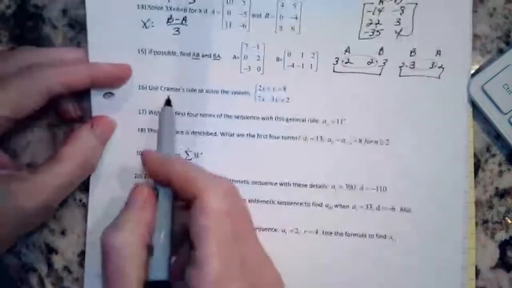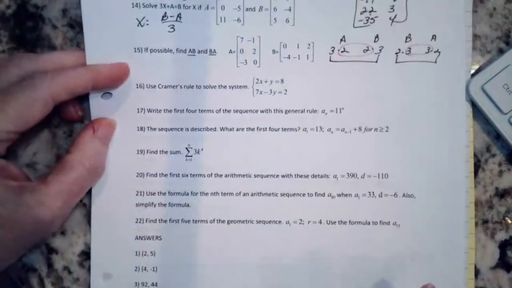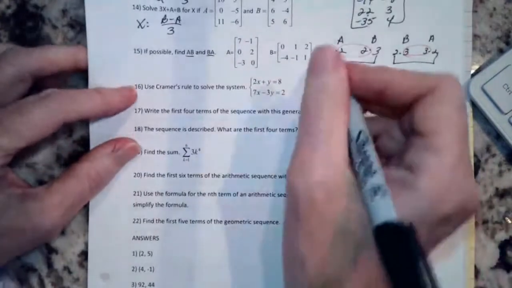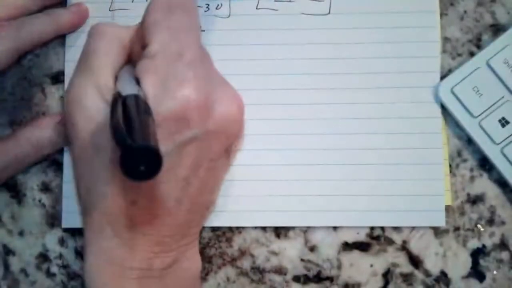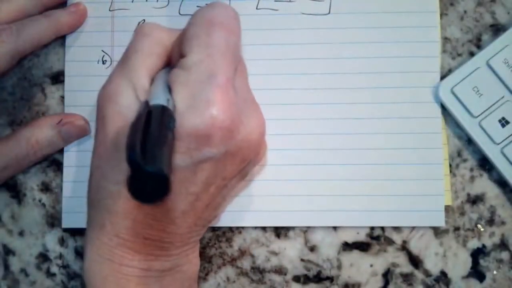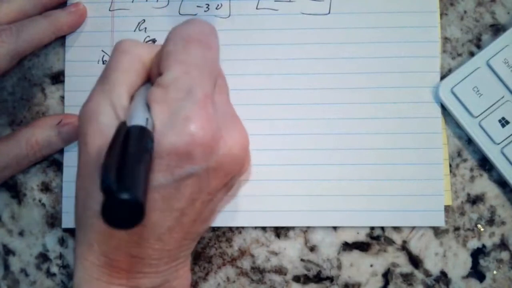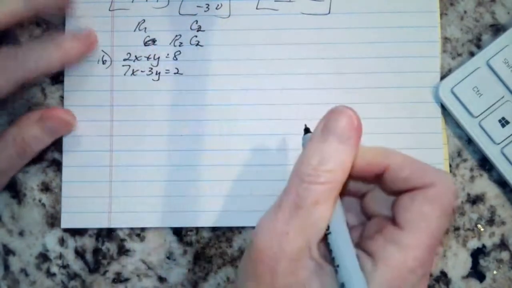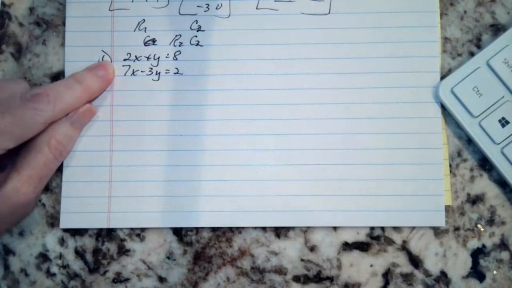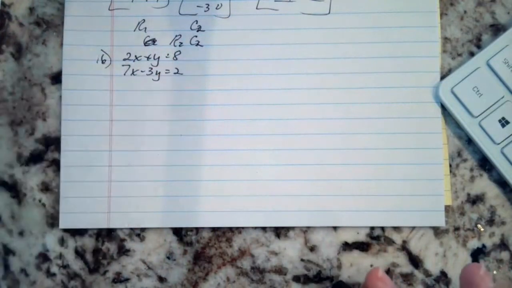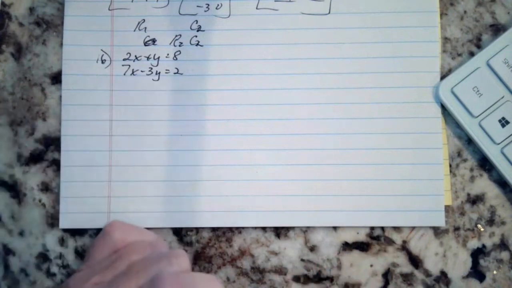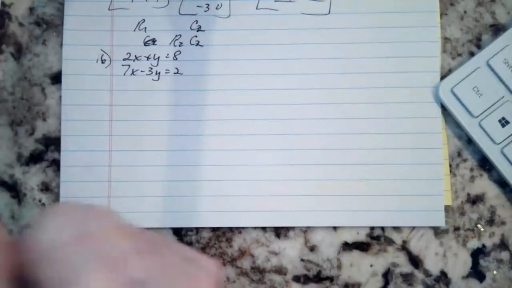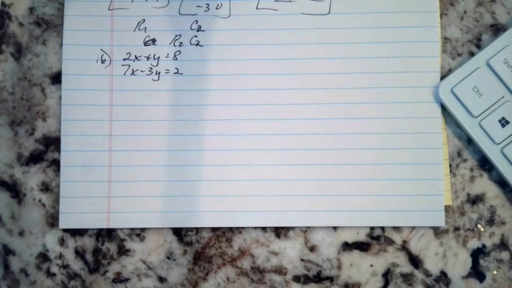That's good. Okay, let's use Cramer's rule to solve the system. Let's see. We need a whole bunch of information. I think it'd be easier to do it here. Number 16, 2x plus y equals 8, 7x minus 3y equals 2. This would be super simple if you did substitution, y equals 8 minus 2x, or if you did add eliminate, you could just multiply the top row times 3. But the instructions will say use Cramer's rule, and so you have to use Cramer's rule.